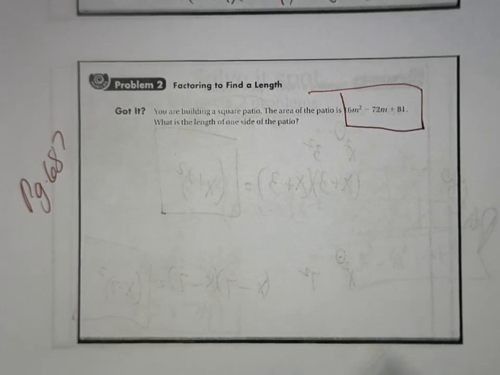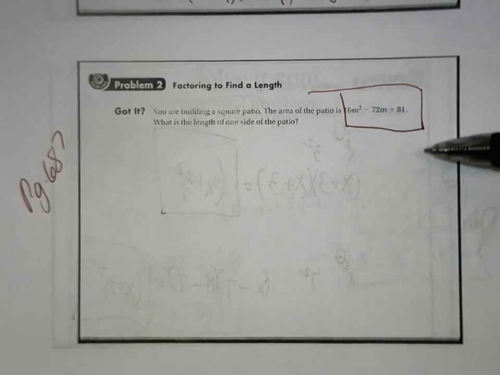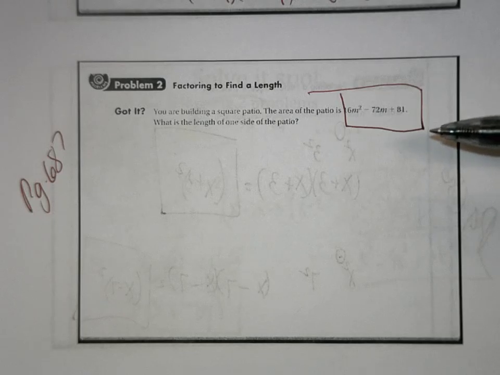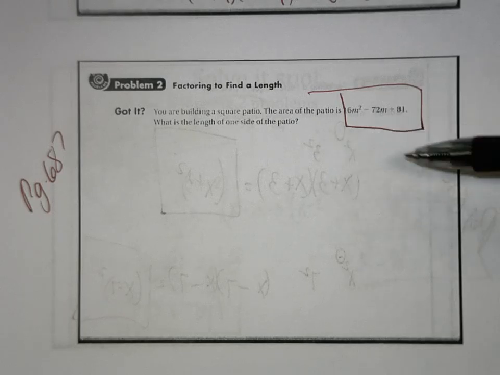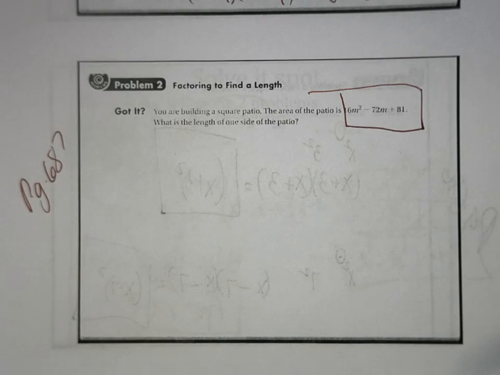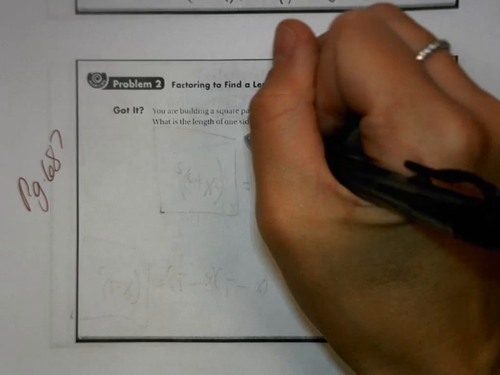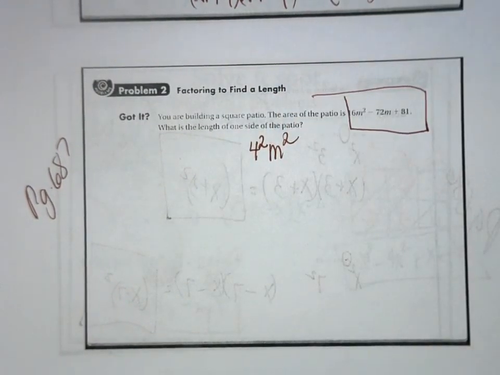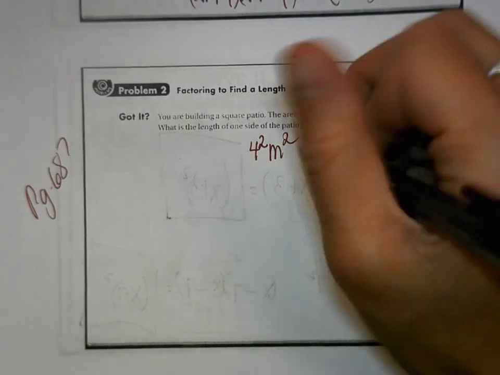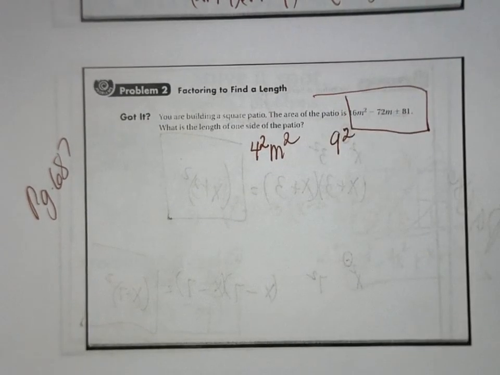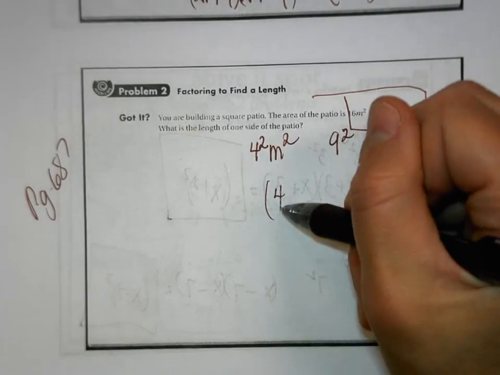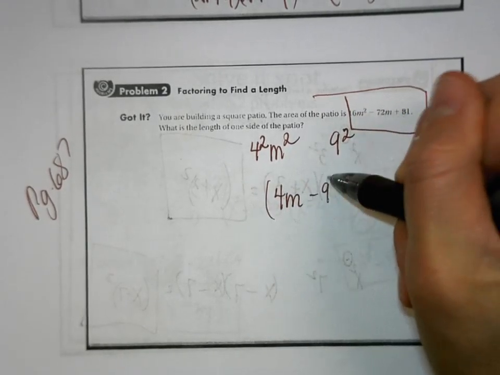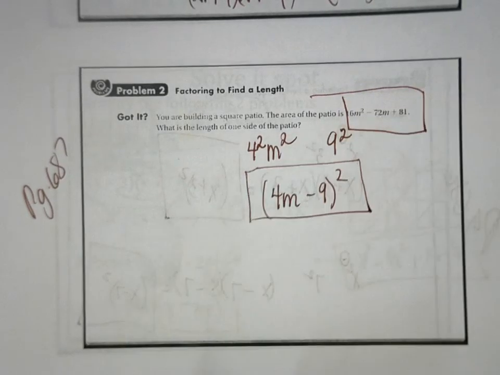So, big numbers, right? Could I multiply over by 6 and factor? Yeah, I could. But might not be super fun. Okay, so what do we notice on this one? Can 16 be written as a square? 4 squared, m squared. And can 81 be written as a square? Very good. Okay, so what will my square end up being? Very good.